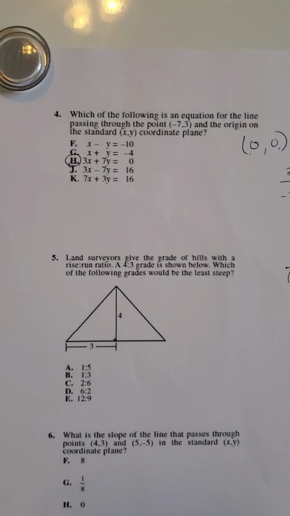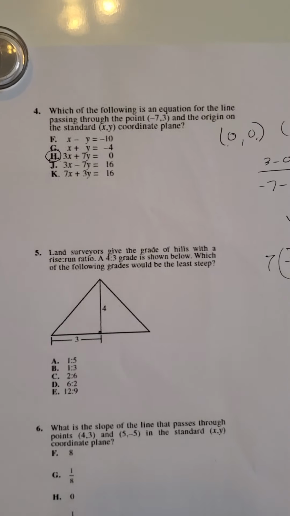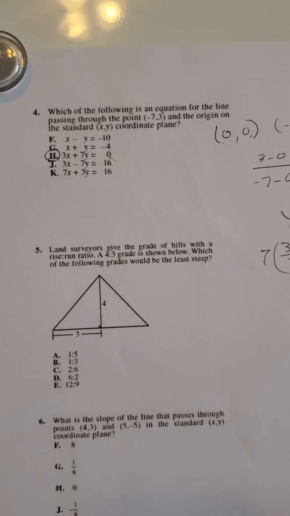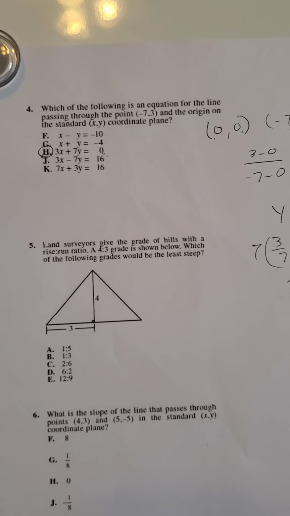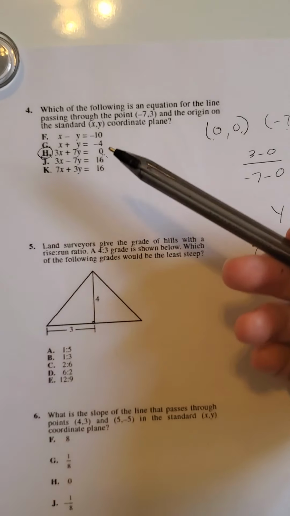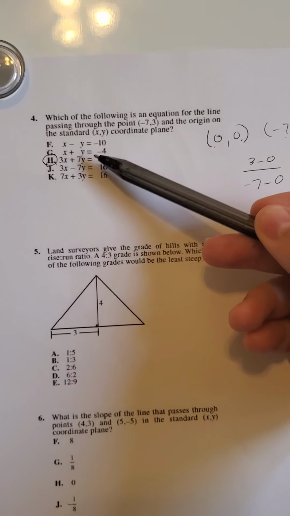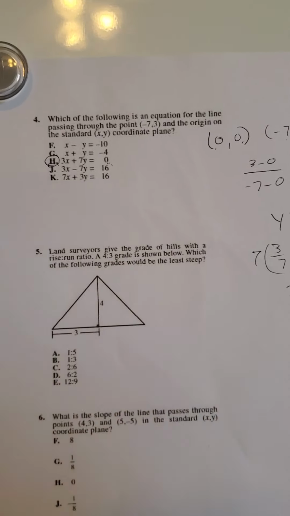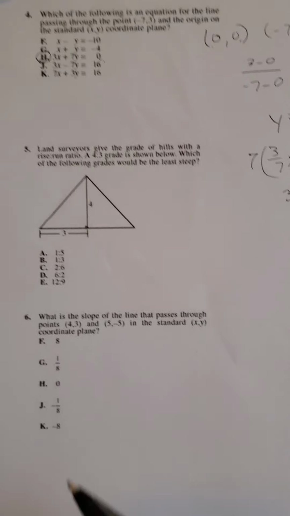But what would be the quickest way to do this question? Well, I know my y-intercept is 0, so that's the only one with 0 in it, isn't it? Okay, so I'm done. Now, if it was an actual number, I would have to take and divide that number by this number to see if I got that number. Does that make sense? All right, so that was a quicker way to do it.